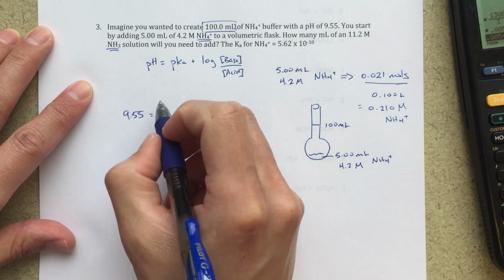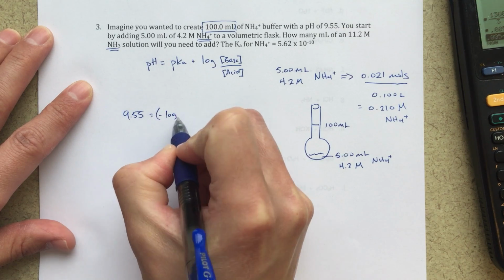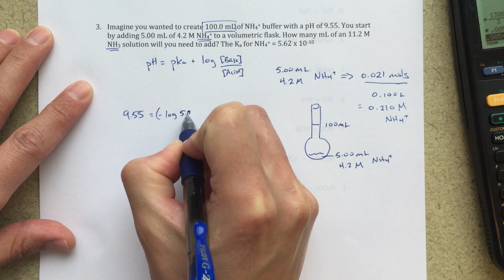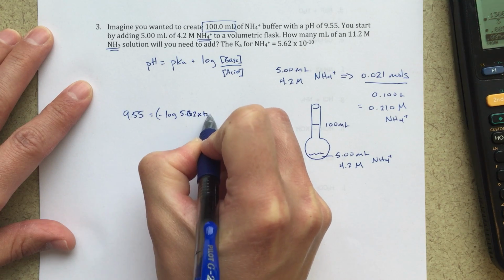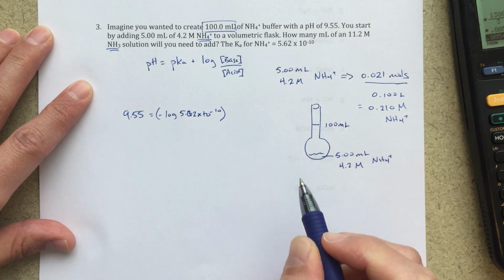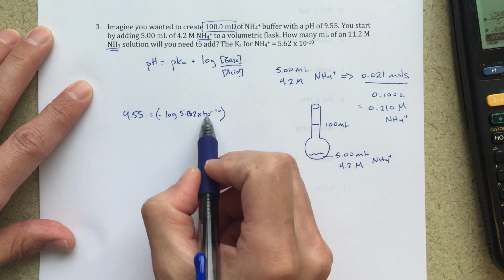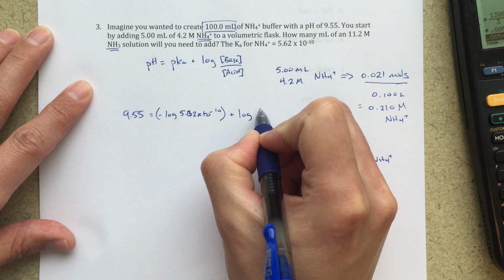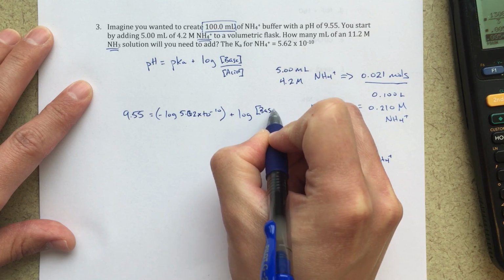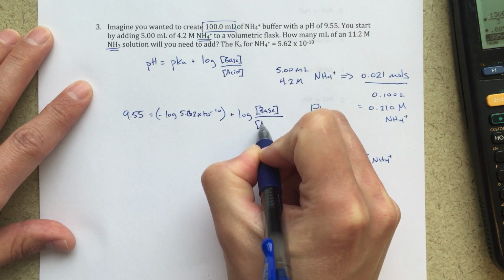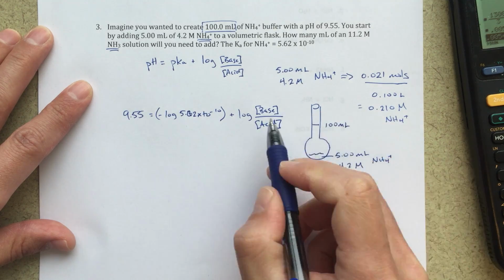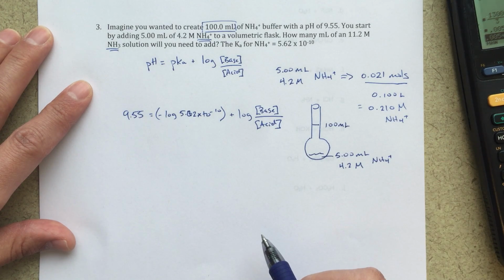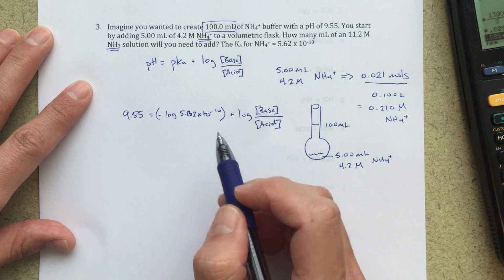My pKa is going to be the minus log of 5.62 times 10 to the minus 10th. It's a little bit messy there, but this is just the Ka value, plus the log of the concentration of base, which we don't know yet, over the concentration of acid. And that concentration of acid is this 0.210. So I can start to simplify this process.